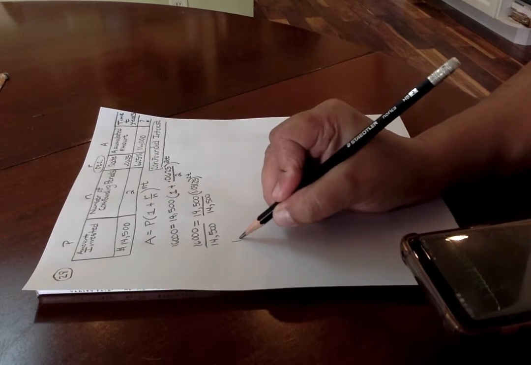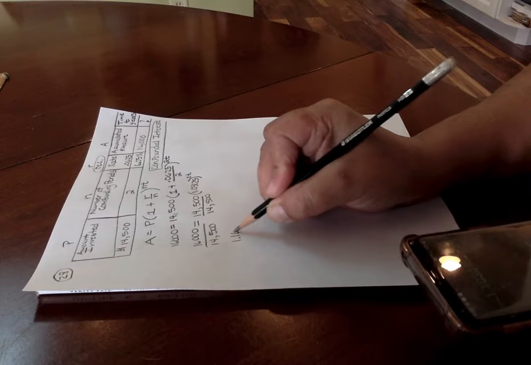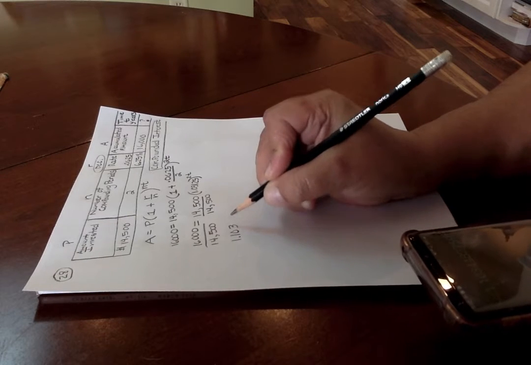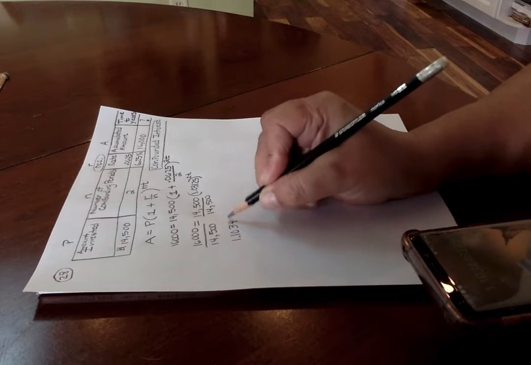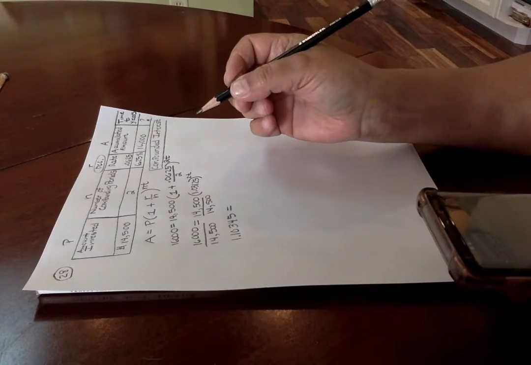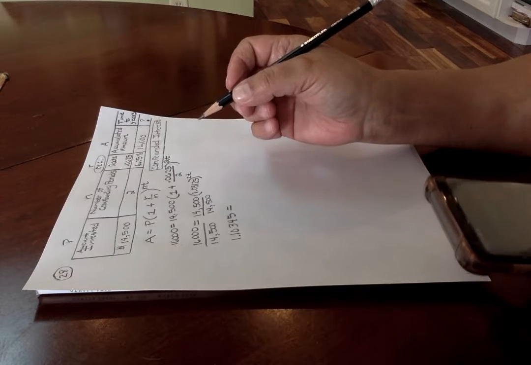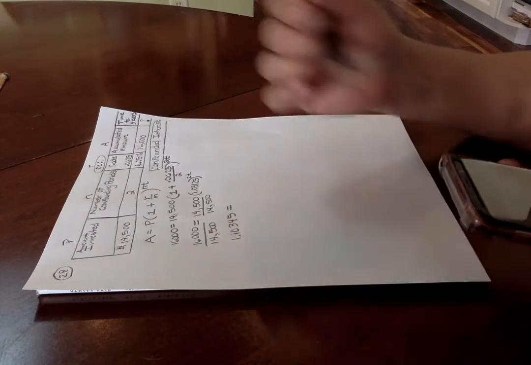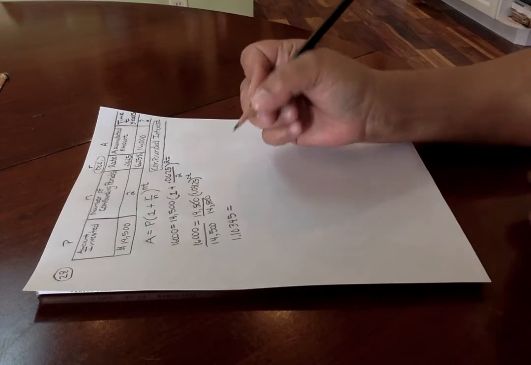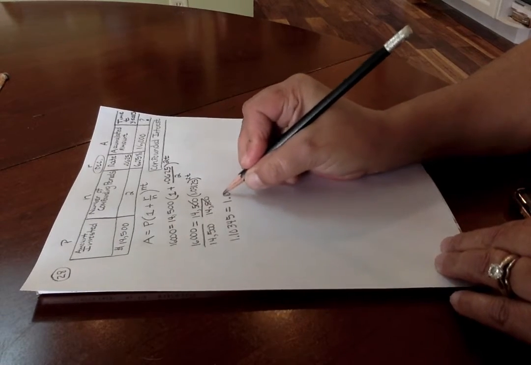And this is going to be 1.10345. I'm going to hold on to about 5 decimals just for better accuracy towards the end of the problem. Okay, that cancels there.